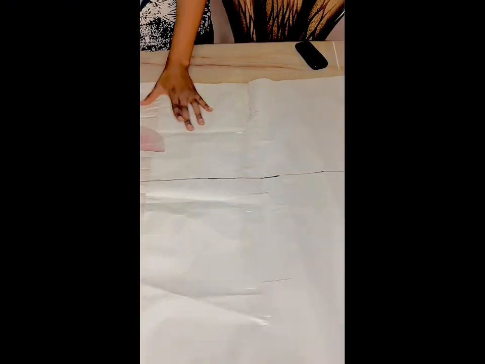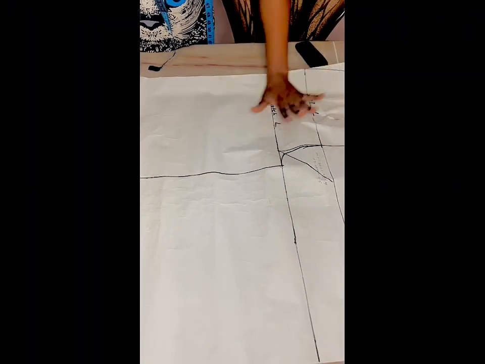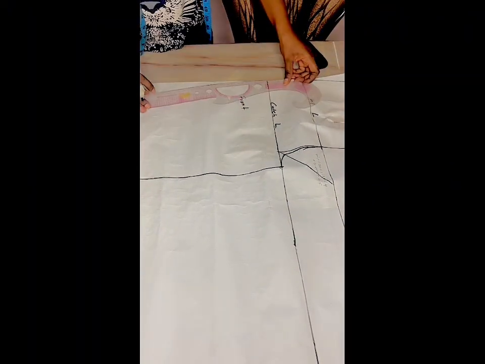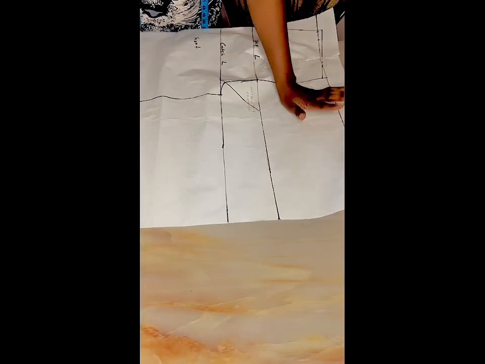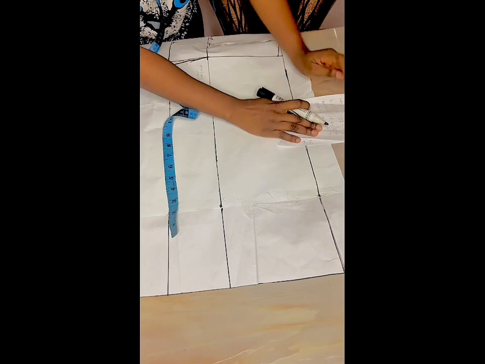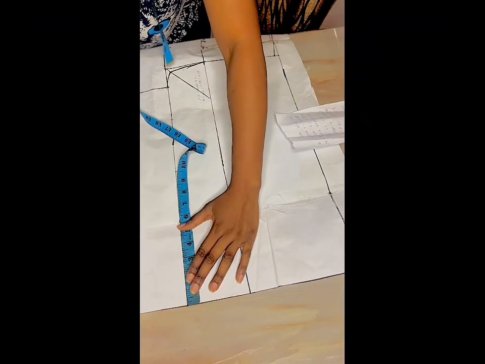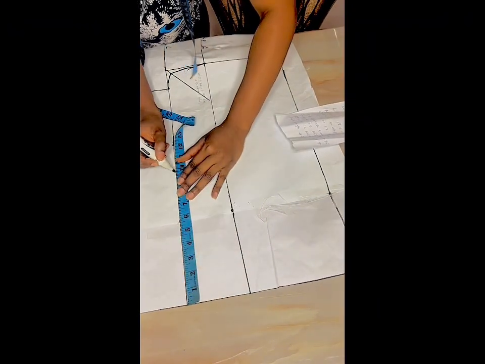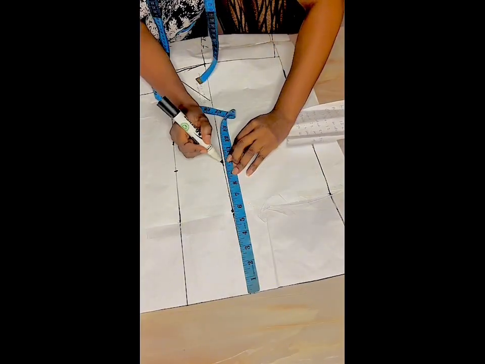This is a basic palazzo pant, so it's very, very simple, no stress. Just draw your straight line down. What you got at that straight crouch means the hip and then the crouch extension joined together. That's it. Very easy. We're done with the front. If you have any question, you can ask me at the comment section.